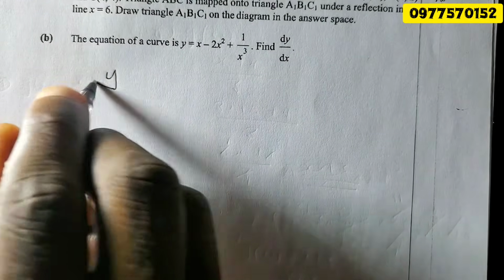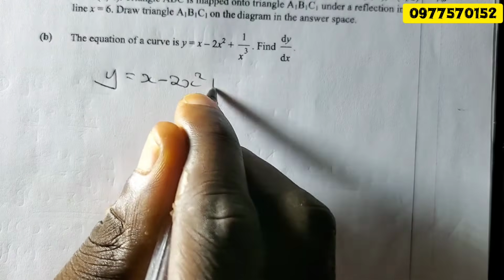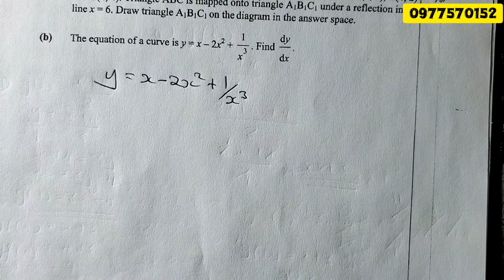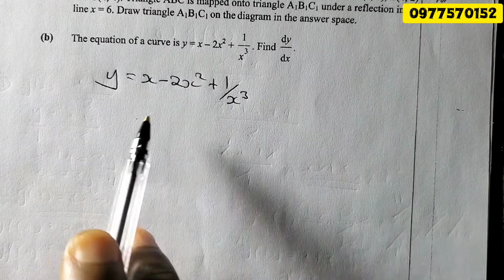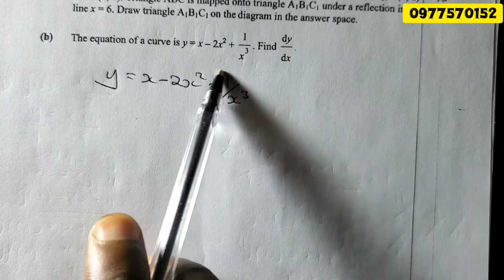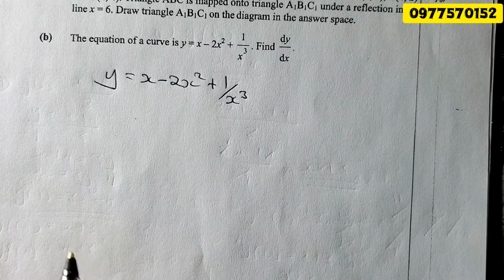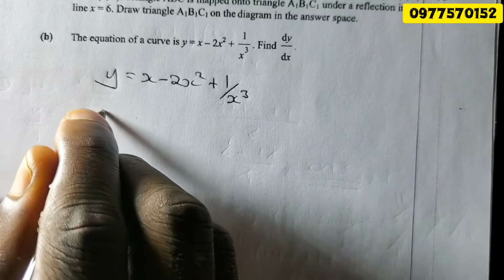The equation of a curve is y equals x minus 2x squared plus 1 over x to the power 3. Find dy/dx. So we can't just differentiate yet, because let's check. This one is not in the correct order. You need to change this one to a negative exponent like this.